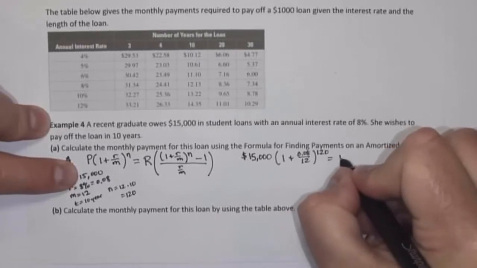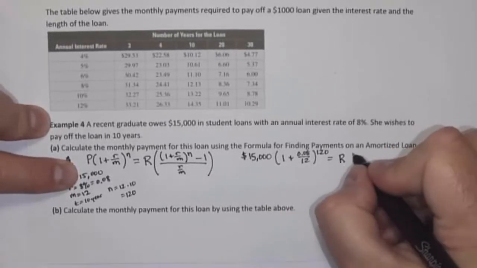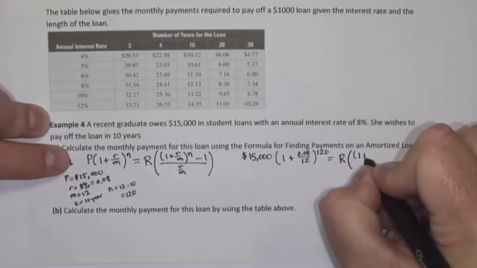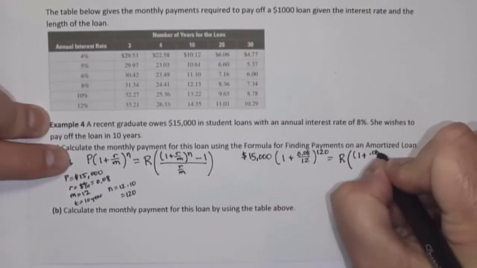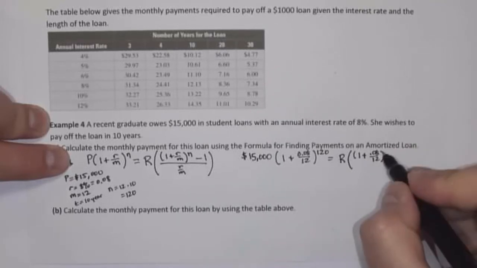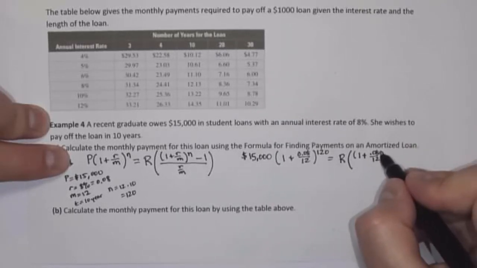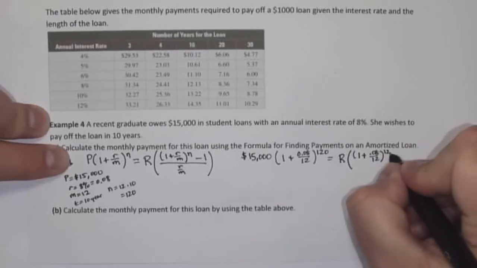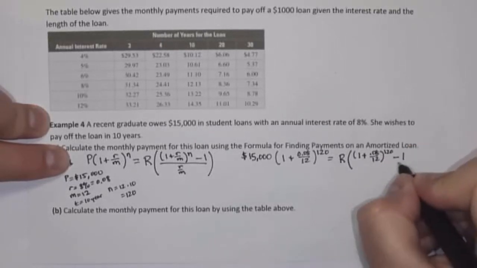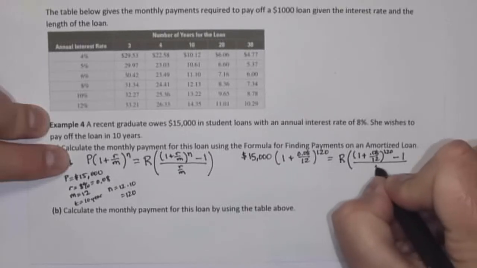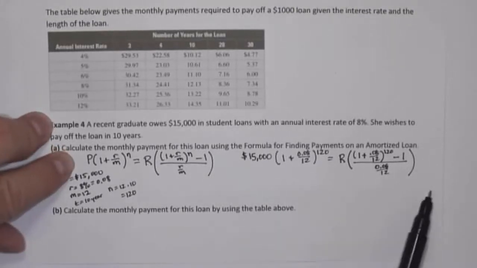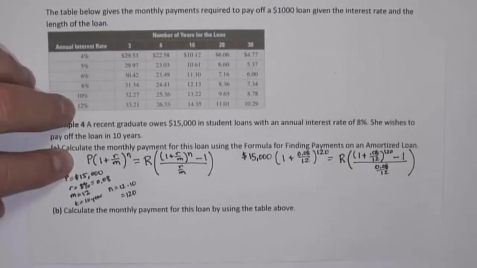That is going to equal R times 1 plus 0.08 divided by 12, again filling in my interest rate and m, raised to the 120th power, minus 1, and that's going to be divided by 0.08 divided by 12. So we need to solve for R.